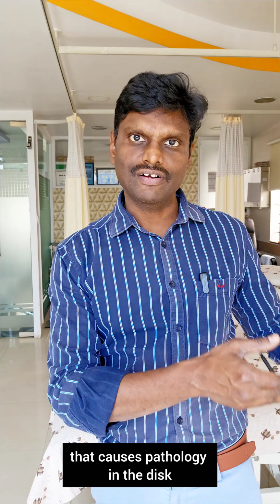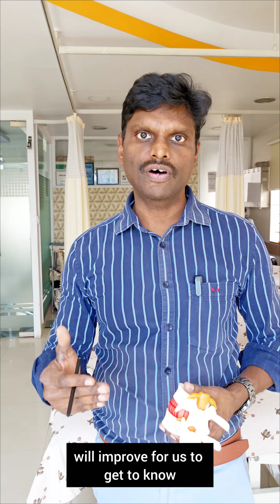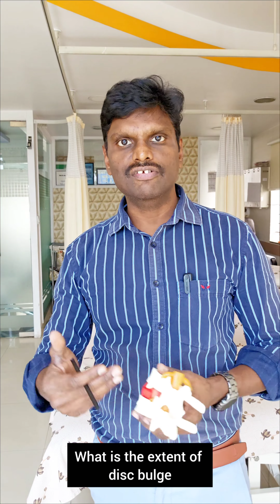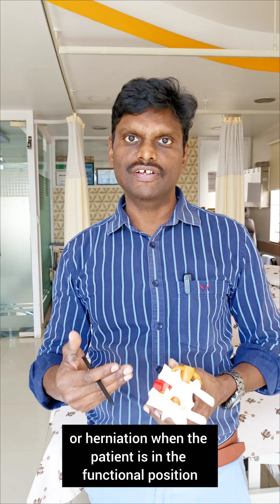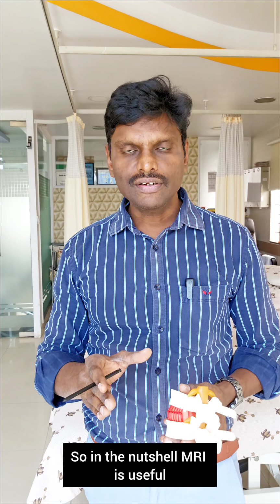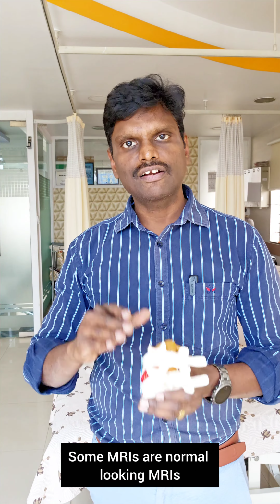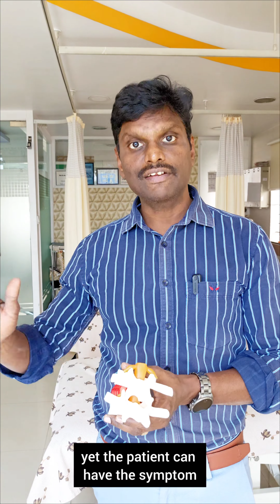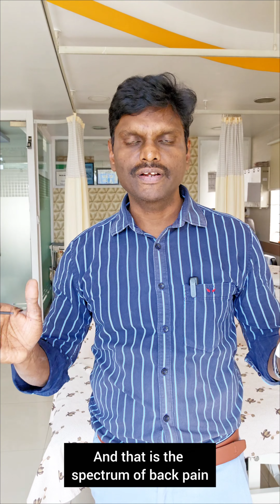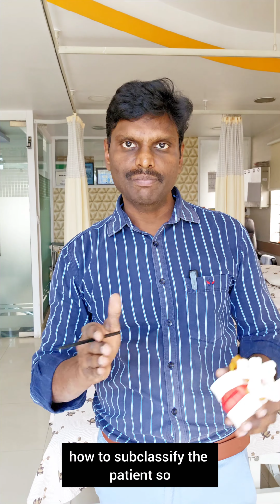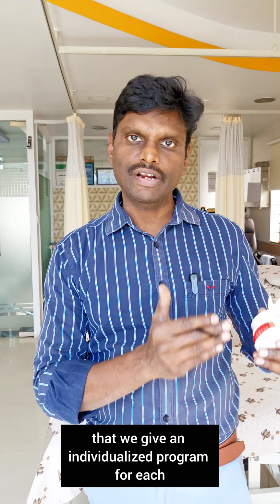I'm sure in the future, after 4-5 years, technology will improve for us to know the extent of disc bulge or herniation when the patient is in the functional position. So in a nutshell, MRI is useful, but MRI doesn't tell the entire story. Some MRIs are normal looking, yet the patient can have the symptoms. Some MRIs look pathetic, yet the patient may not have any symptoms. That is the spectrum of back pain, and we need to know how to subclassify the patient so that we give an individualized program for each and every patient.